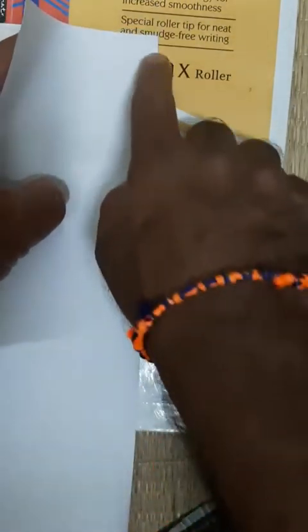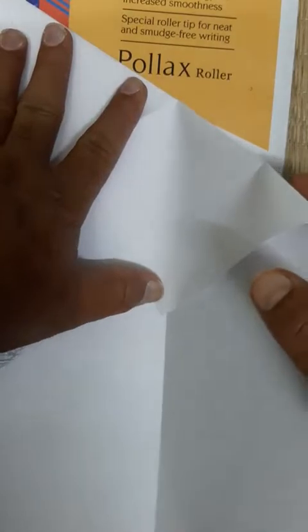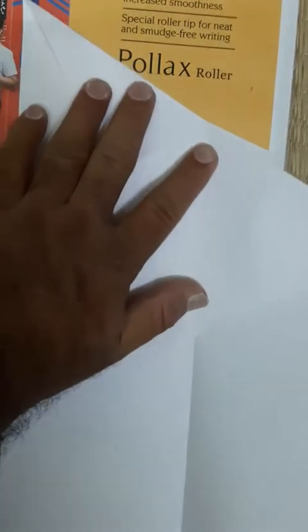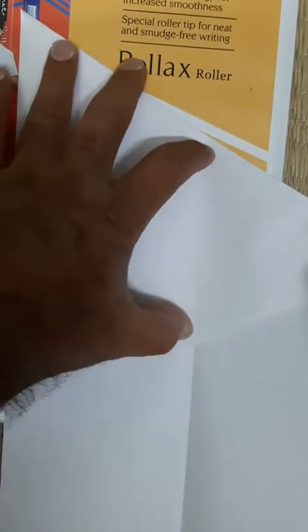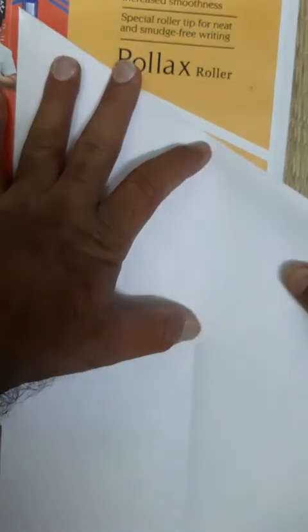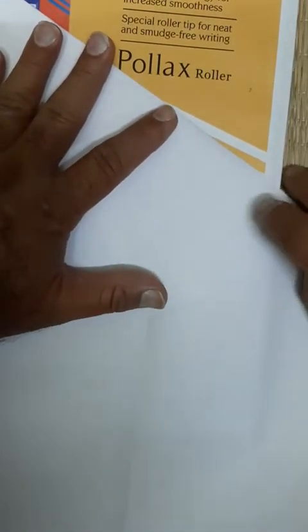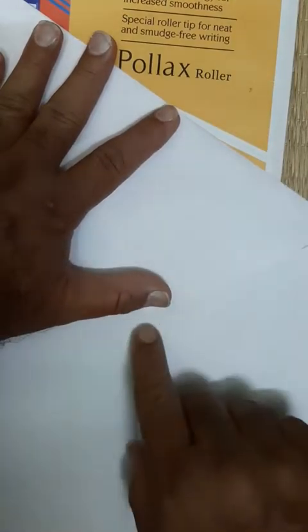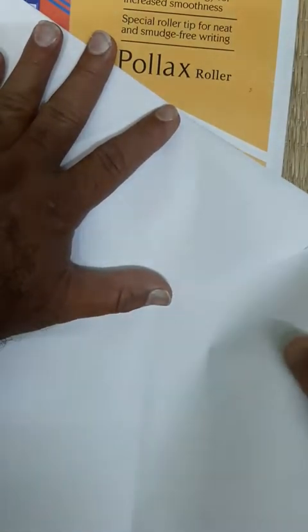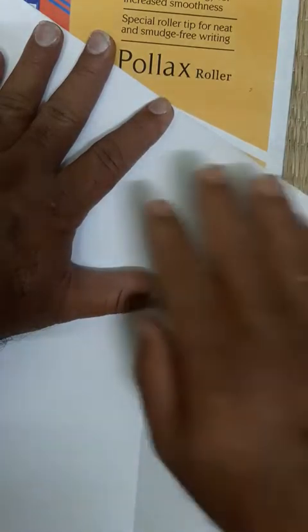See, earlier I folded this one. Now, I have folded exactly in such a way that this point coincides with the folding.